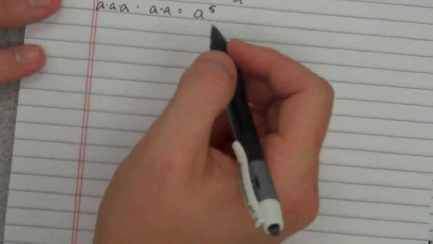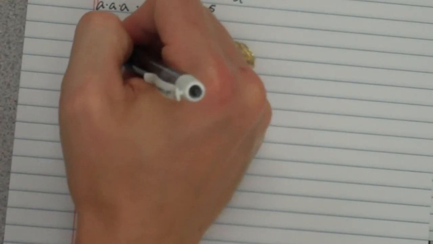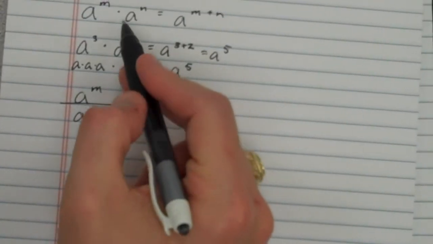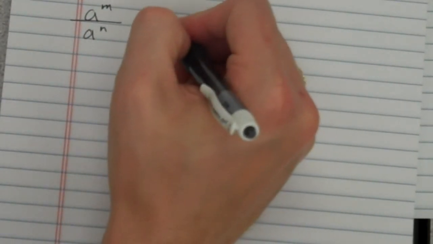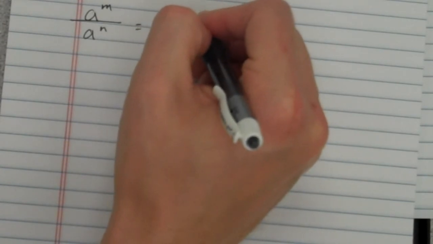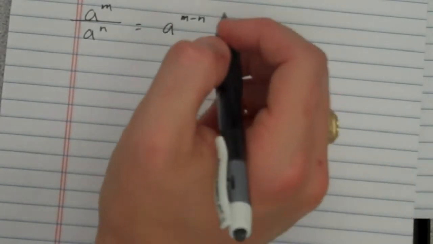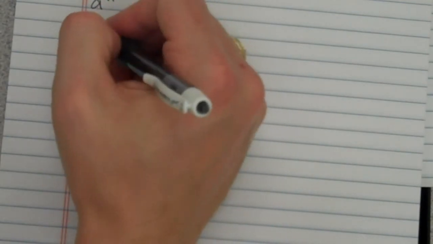Okay, let's do another one. A to the power of m divided by a to the power of n. If when we multiply we add, what do you think we do when we divide? Absolutely right. We subtract. Okay? It's another one.